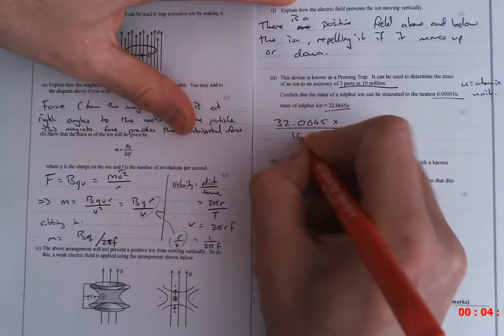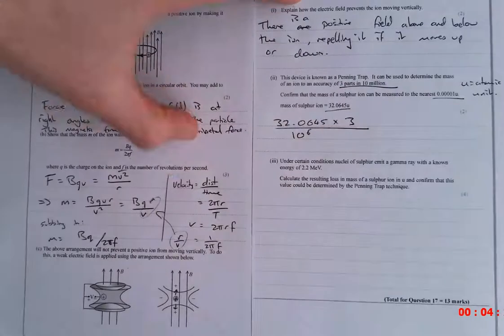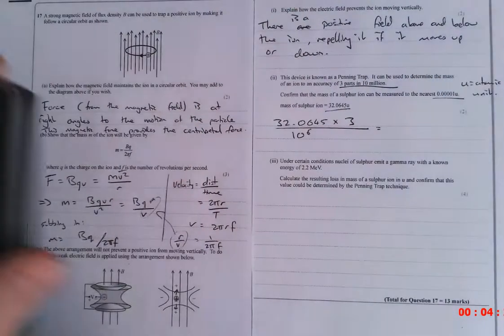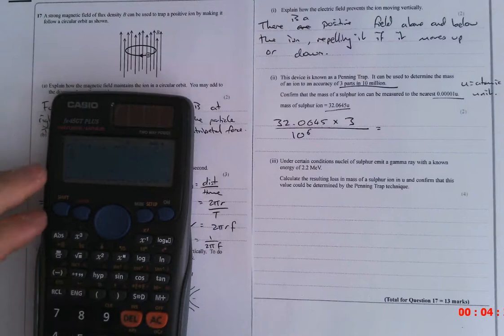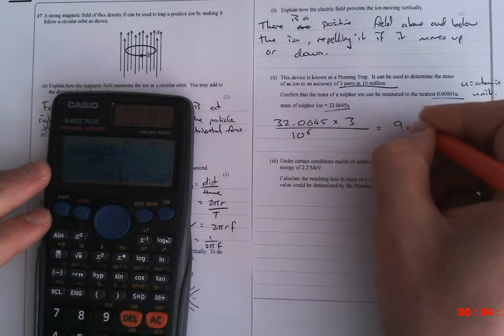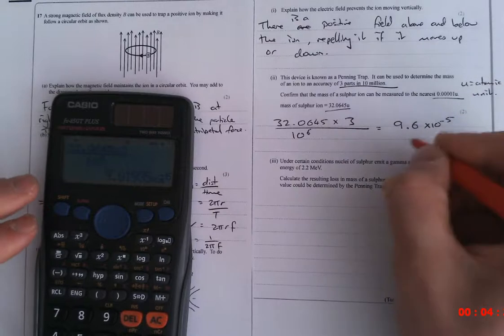1 10 millionth of a part is obviously 10 to the 6, but we want 3 10 millionths of that. So let's see what that equals. 32.0645 times by 3 divided by 10 to the 6. So this gives us 9.6 times 10 to the minus 5.